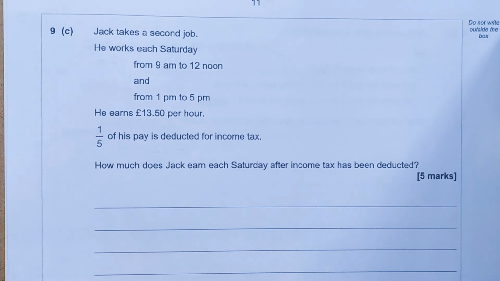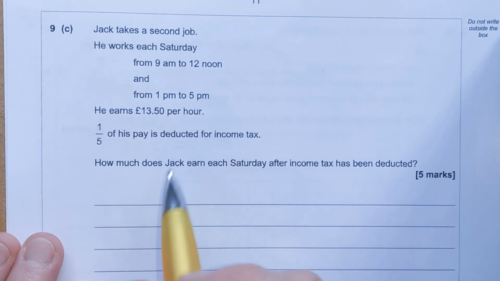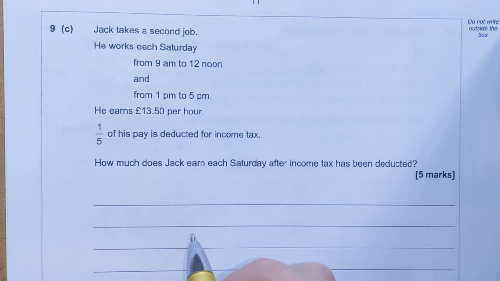(9C). Jack takes a second job. He works each Saturday from 9 a.m. to 12 noon and from 1 p.m. to 5 p.m. He earns £13.50 per hour. 1/5 of his pay is deducted for income tax. How much does Jack earn each Saturday after income tax has been deducted?